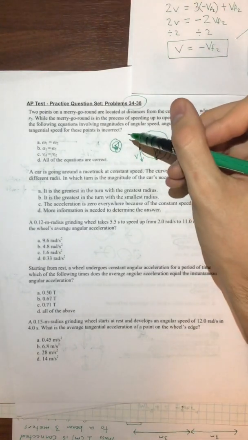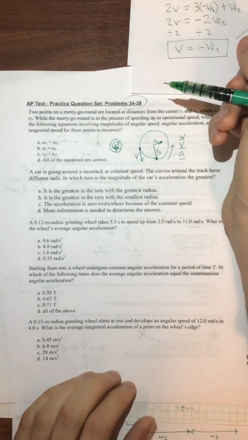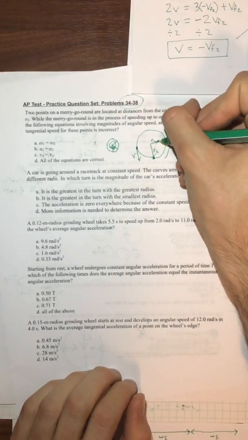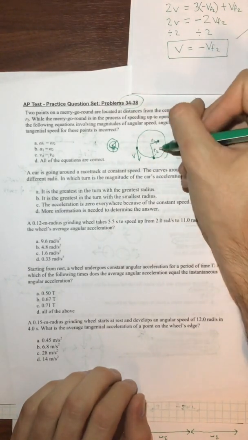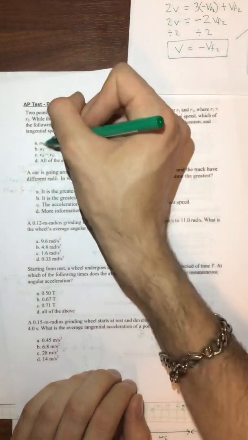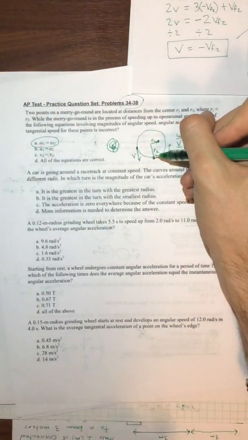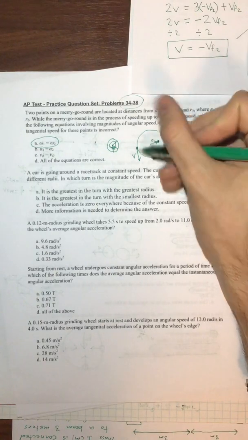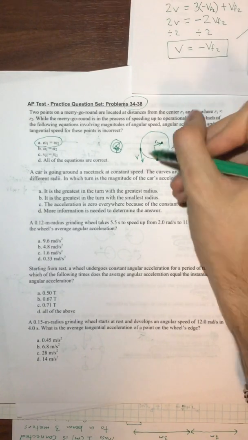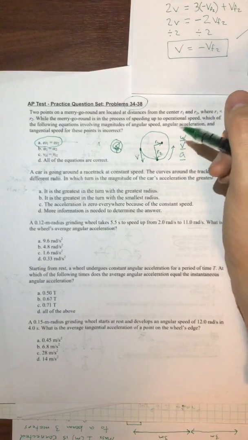So which one of these is correct? Omega 1 is equal to omega 2. So the question is, is the angular velocity of this point, how many degrees it goes around per second, the same as the angular velocity at this point? The answer is yes. If the whole thing rotates one time around, then the other one would also rotate one time around. They are locked in like that, so in a full rotation they don't get any further apart. So the angular speeds are going to be the same.